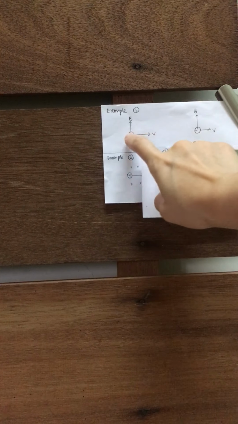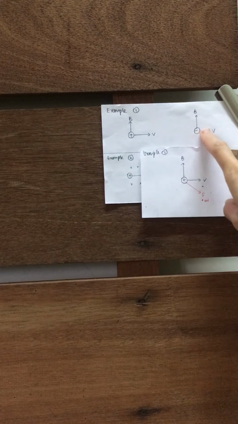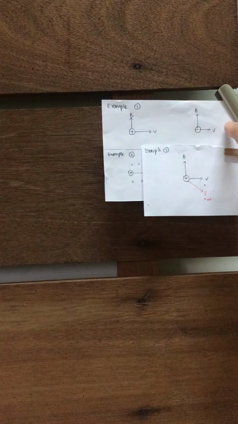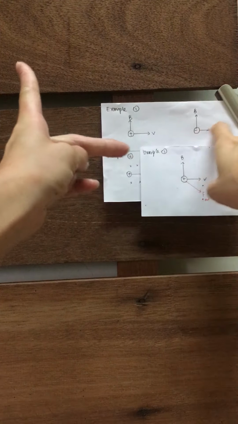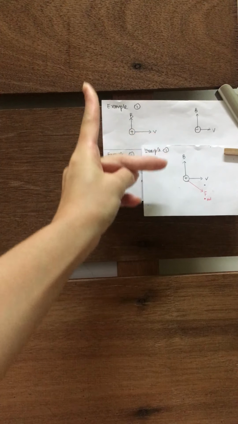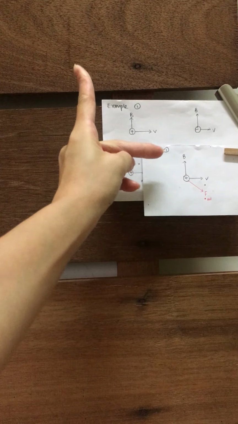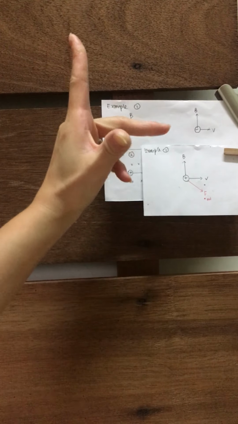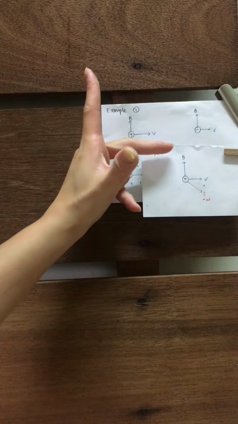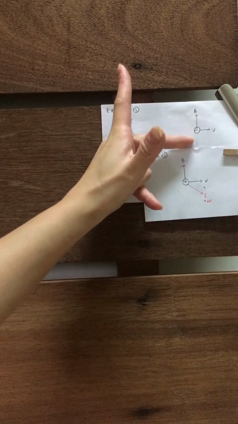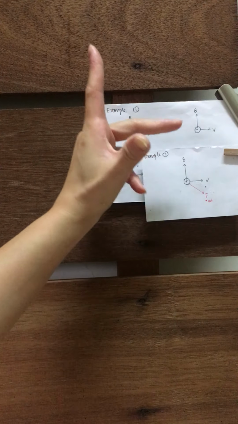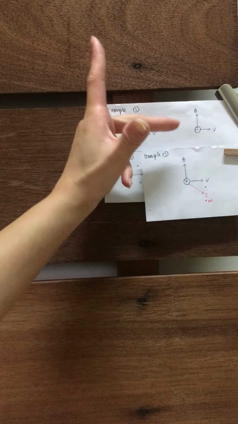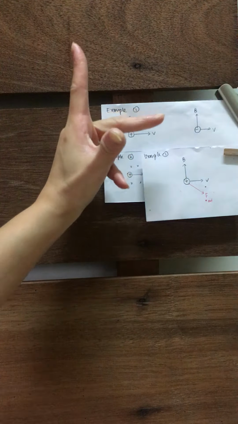What if the positive charge changes to a negative charge, and both move in the same direction? V is moving to the right and B is still acting upwards. But now the force on the negative charge is opposite to the thumb.